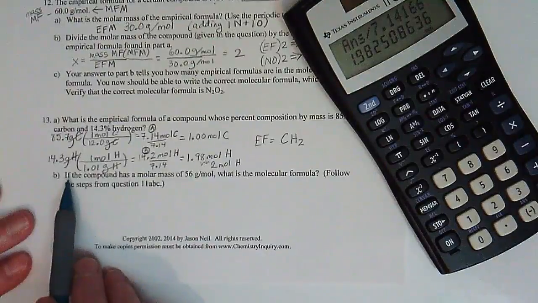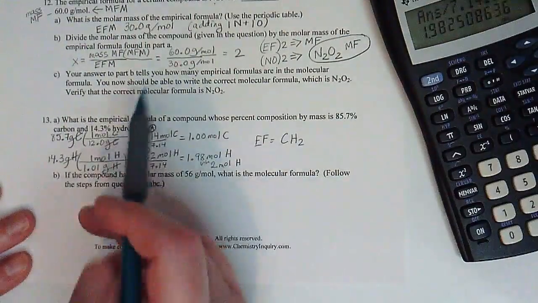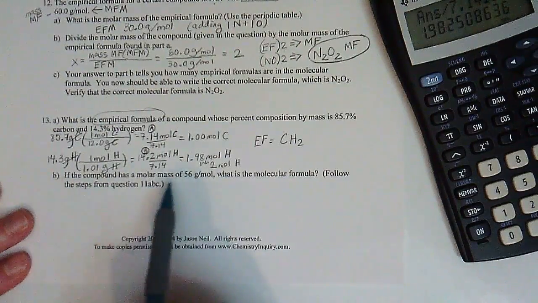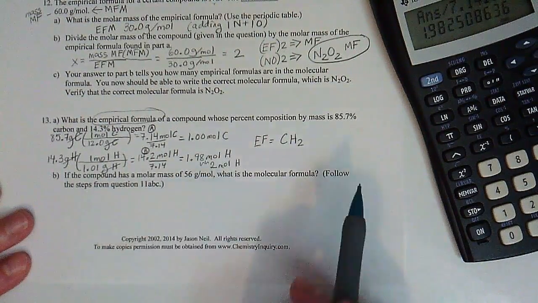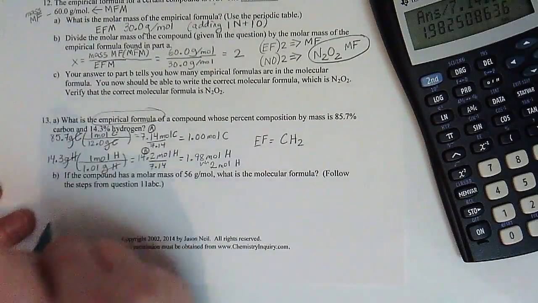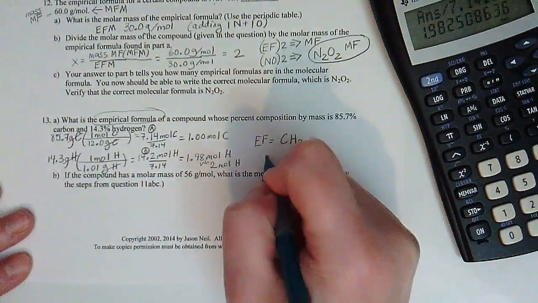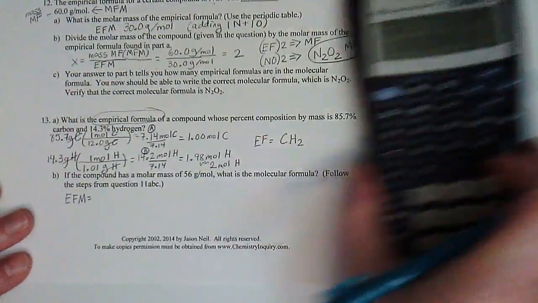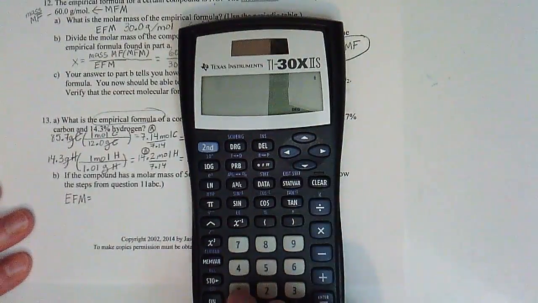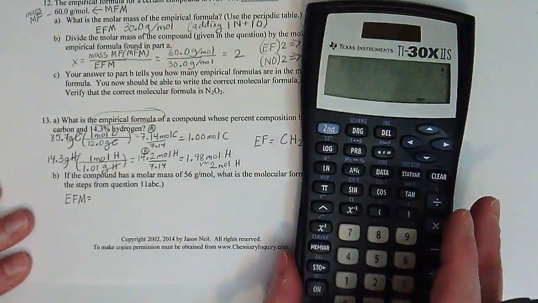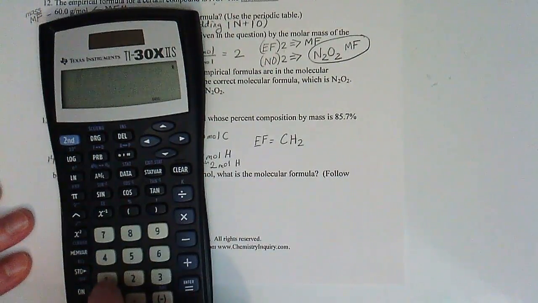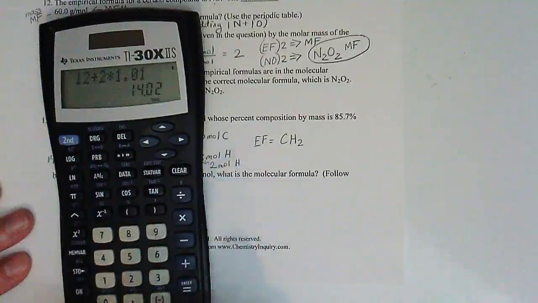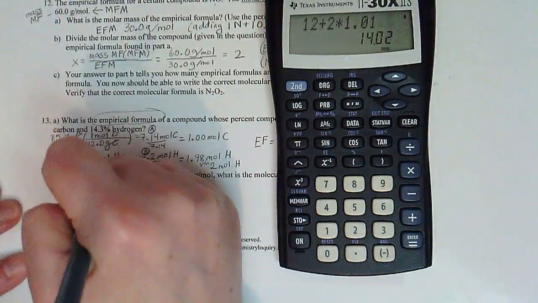Now, part B, because that's what it asks us to do after the empirical formula. Part B, if the compound has a molar mass of this, what is its molecular formula? So I need to find the mass of my empirical formula, which is just going to be 12 plus 2 times 1.01, 14.02.